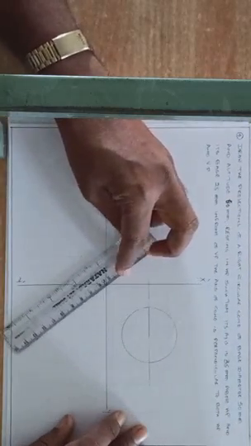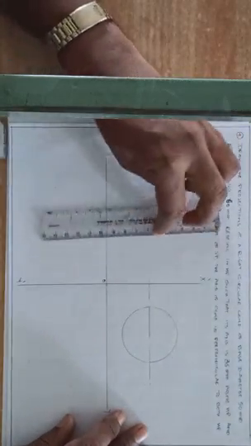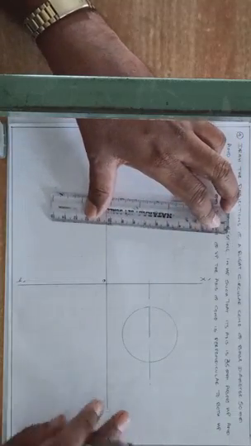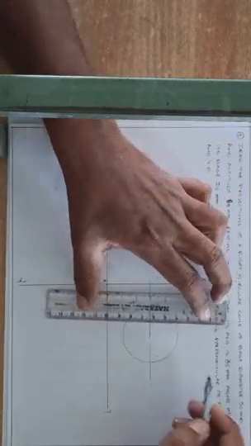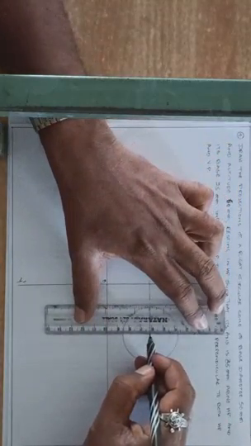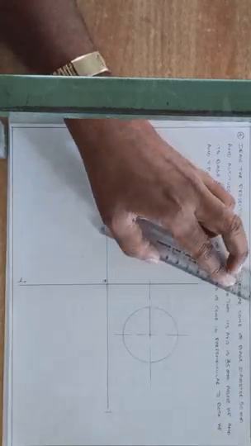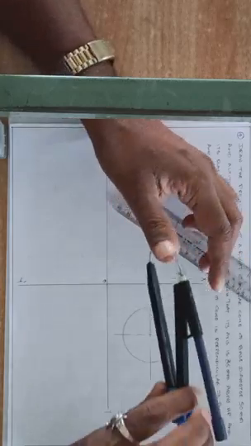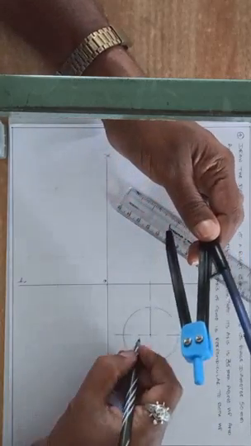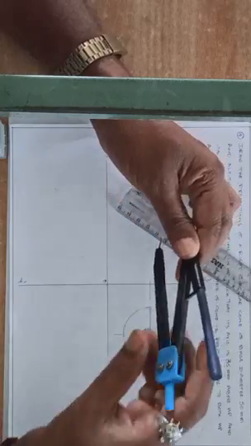Then anywhere you can take the vertical axis line. Now this intersection point is O dash dash, the center.